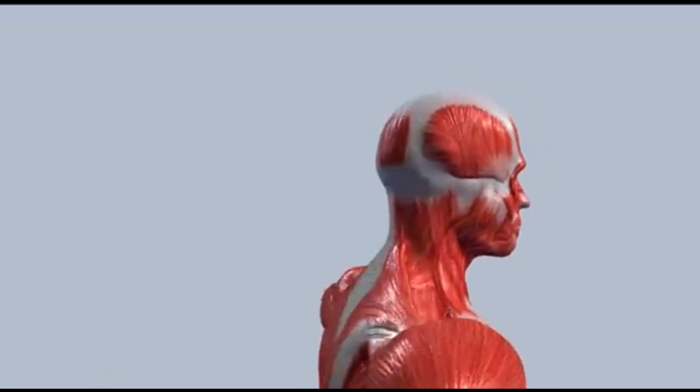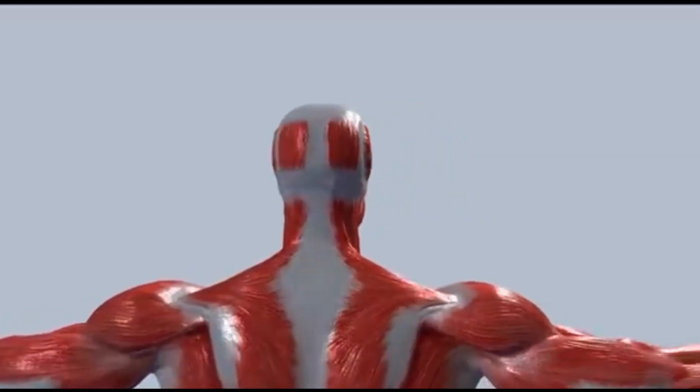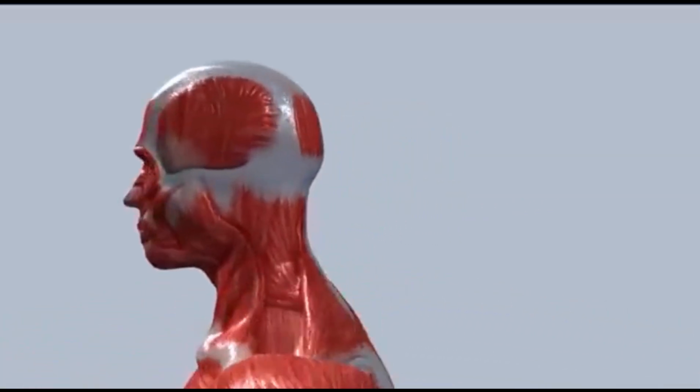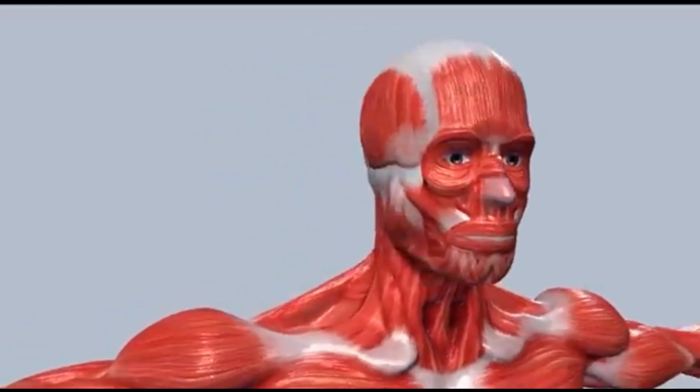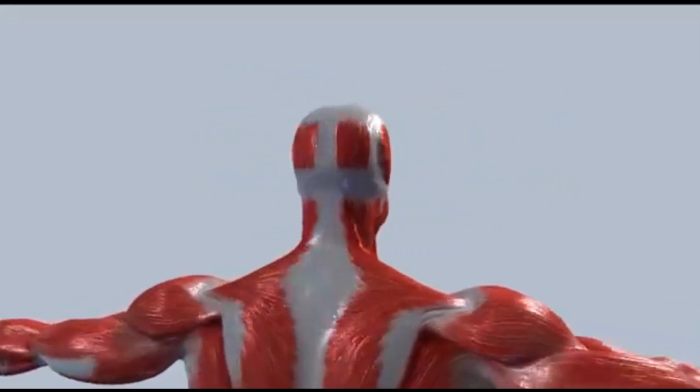Epimysium surrounds the entire collection of fascicles making up an individual muscle. This dense connective tissue made up of mainly type I collagen contains the neurovascular supply to the muscle.